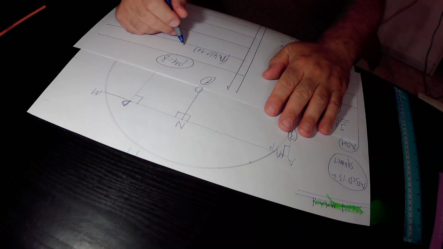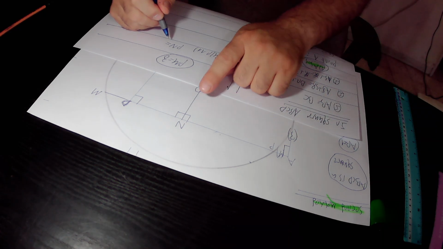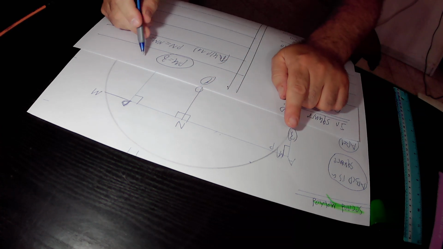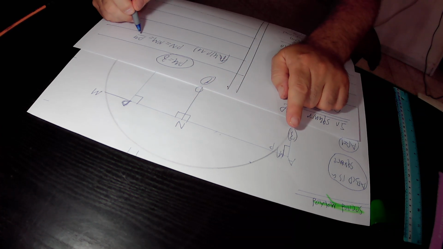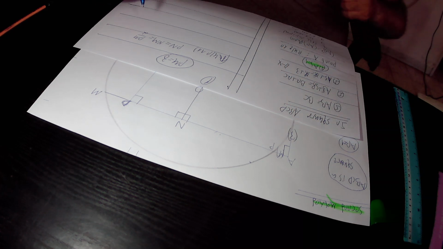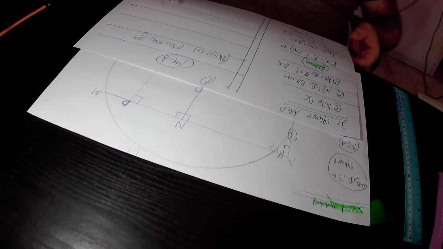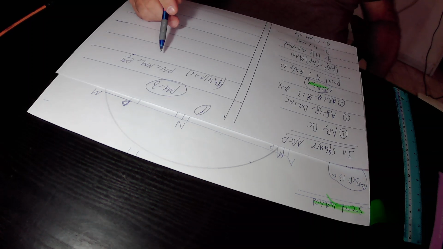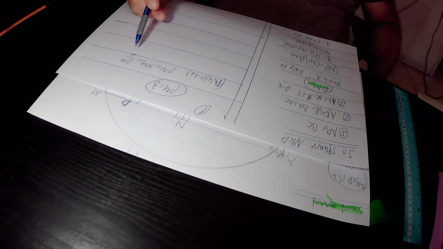So the first half is PN, which equals the second half, NM, and each half equals PM over 2.